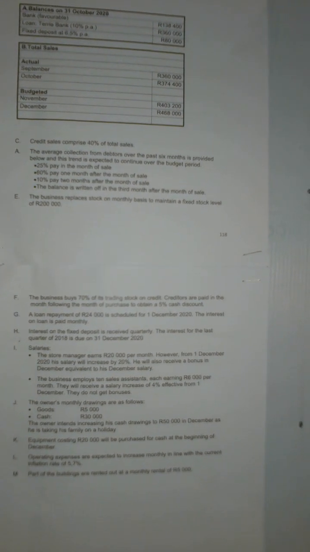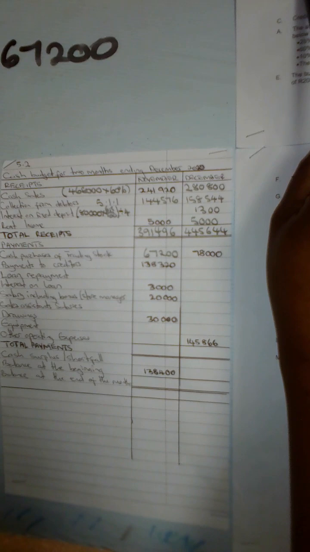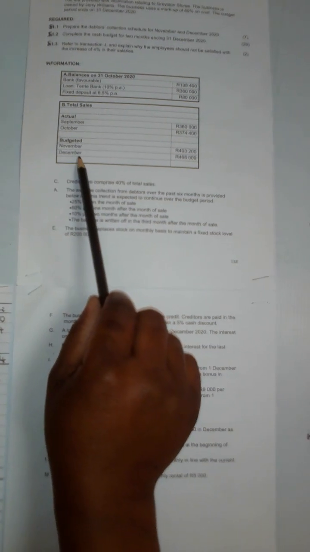Okay, so the first thing now that we need to do is to find the October. It's only that for the month of November, they've already done it for us. We are only supposed to do the calculation for December. So we are going to use the November credit sales, so that we can find how much is going to be paid in the month of December.